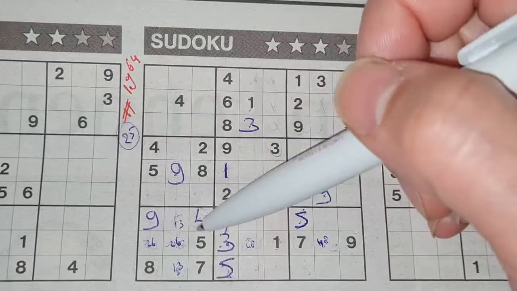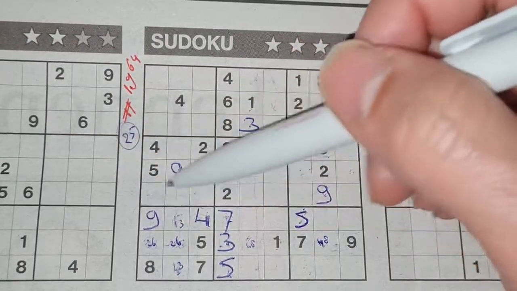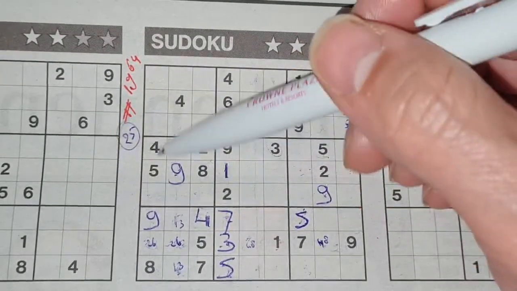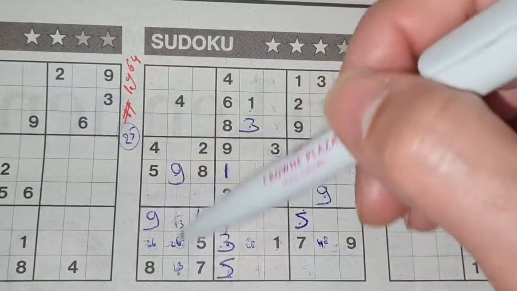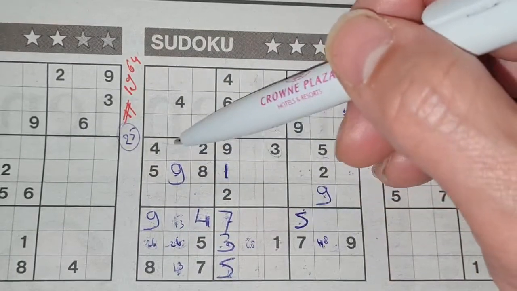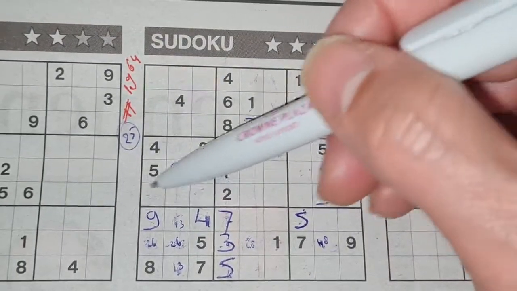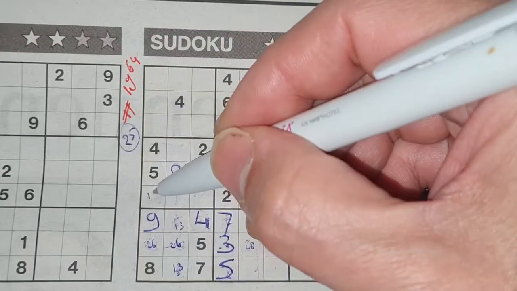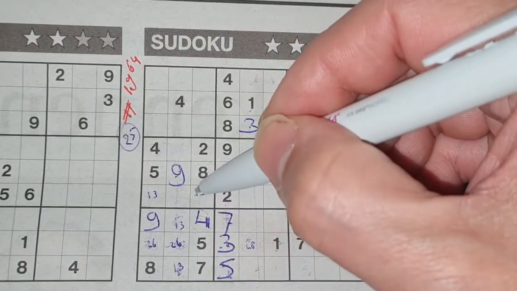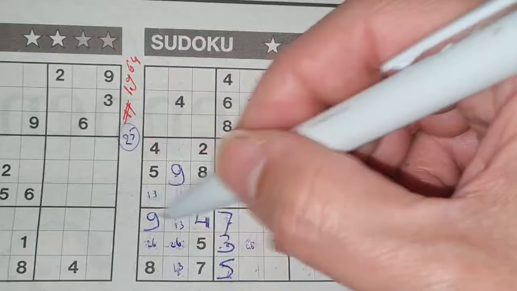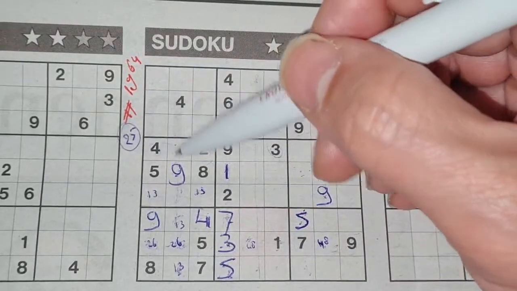1 and a 3. That means in this big square, 4 missing numbers. 1 and a 3 in this column. So no 1 and a 3 in these two boxes. The 1 and a 3 goes in those two boxes. 1 and a 3. 1 and a 3. That means the other pair in this big square should be the 6 and the 7.